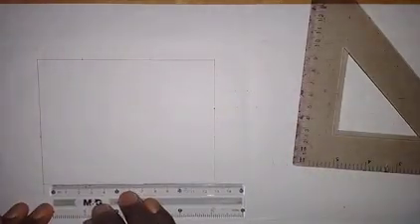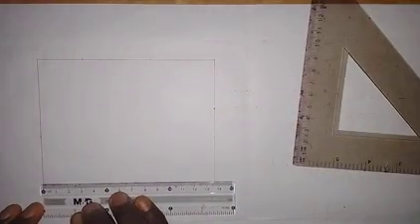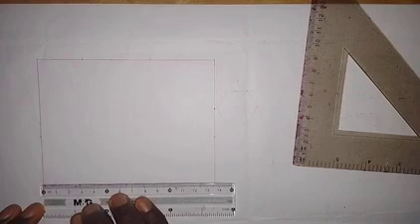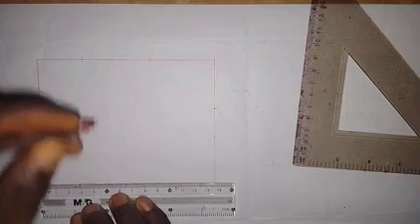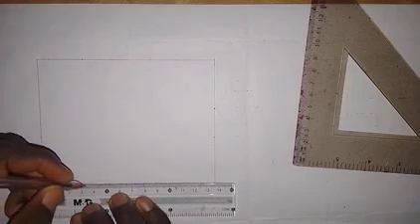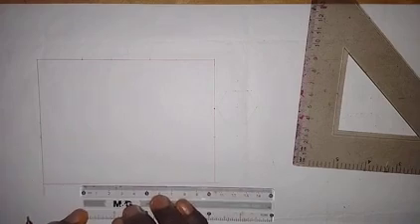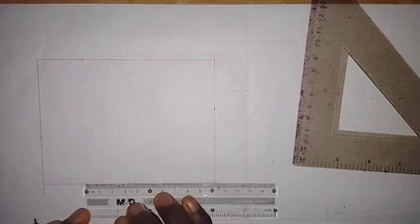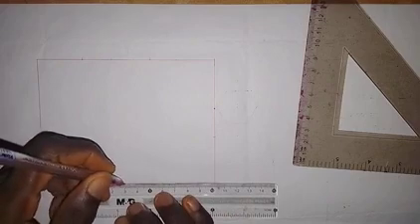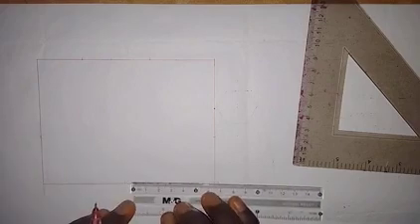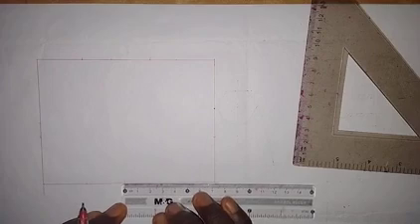Then coming to this side here, we are going to take a measurement of 34, which we have already taken up here. So this is 34. Let me just put it there. Then next one we have 3,000, so that will be 30 millimeters. Then followed by 2,400, that is 24 millimeters.